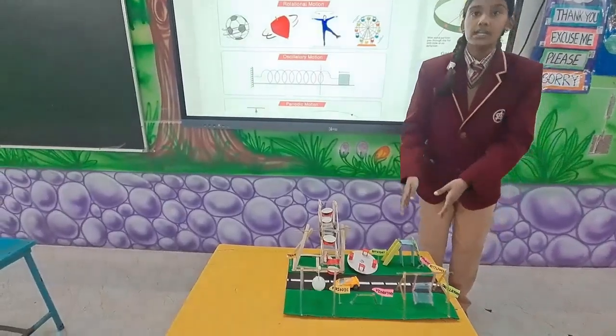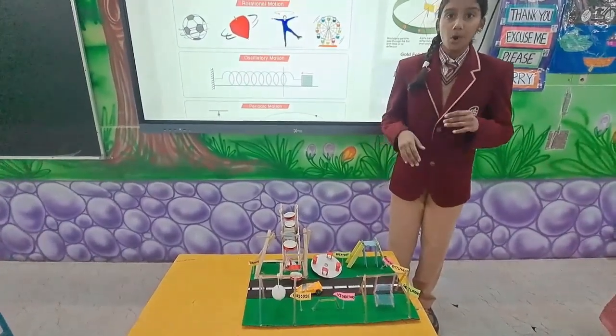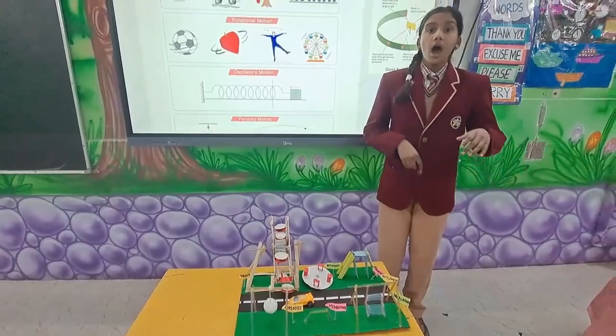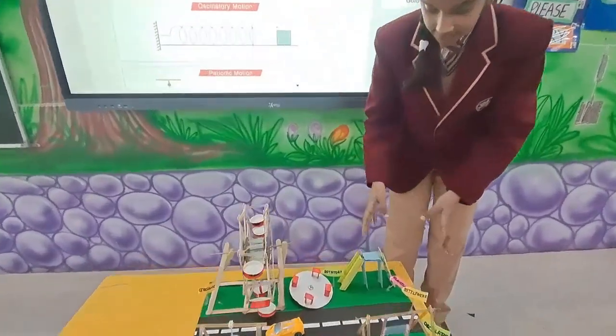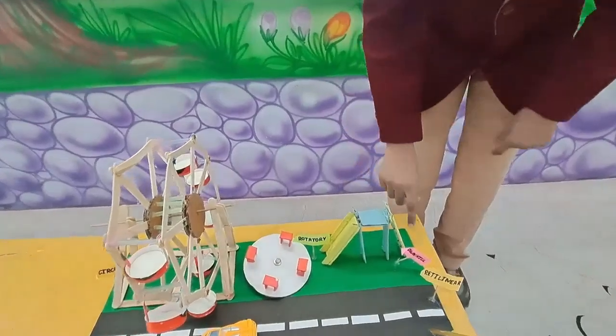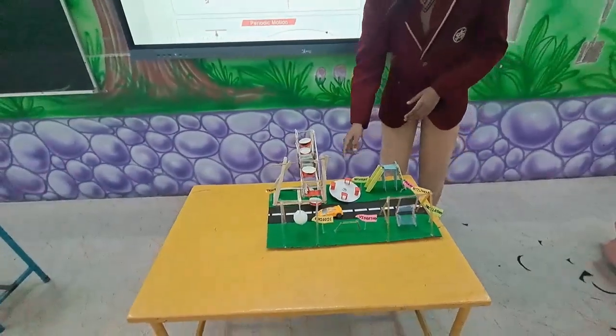Then we have downhill motion. A downhill motion is a movement of an object down the slope or moving towards the heel. Here we have this example. Here we have this slide. We climb up and slide through this slide. Then we will have this toy.